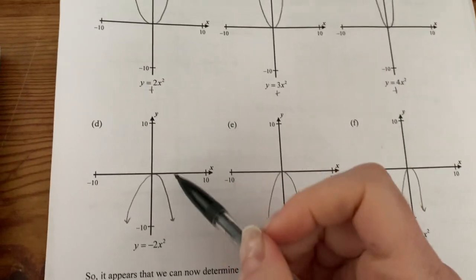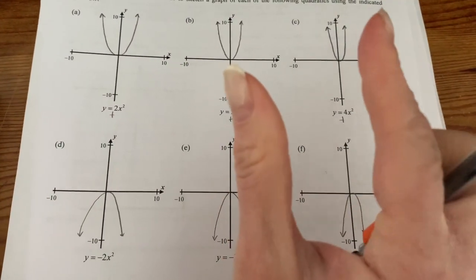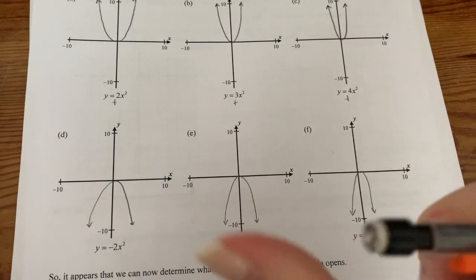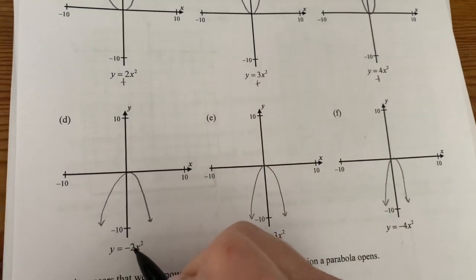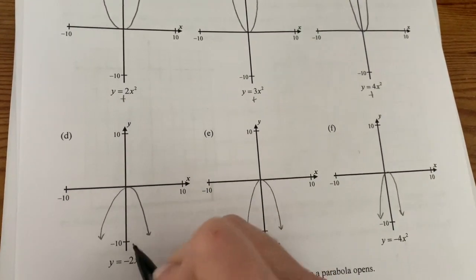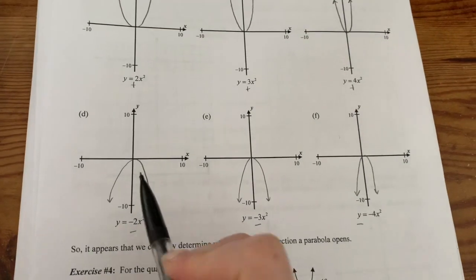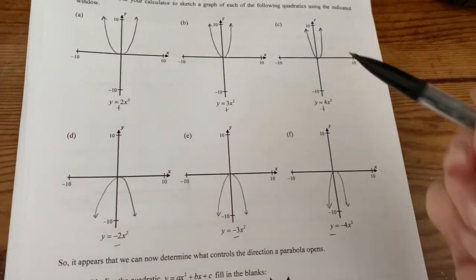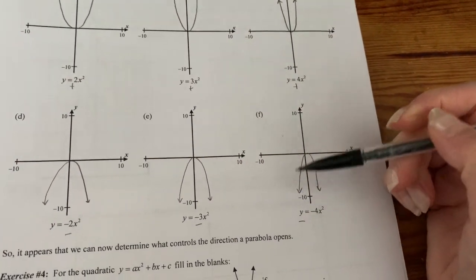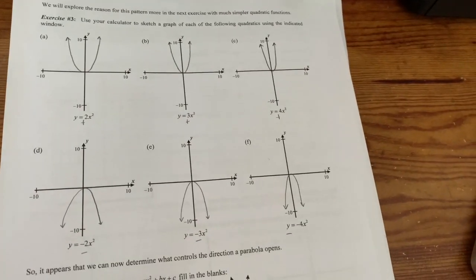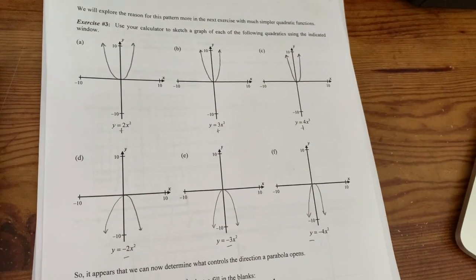Down here, you'll notice that the graphs are the same width in terms of squeezing together or being further apart, but they're just flipped upside down, and that's because each of the coefficients is the same but negative. That's why we have the frowny face for each of these. And again, you notice that the negative 2x squared is a little bit fatter, so to speak. The negative 3x squared is slightly skinnier, and the negative 4x squared is slightly skinnier. That is another pattern. I think it's going to be discussed in the next lesson. I have to double check on that.